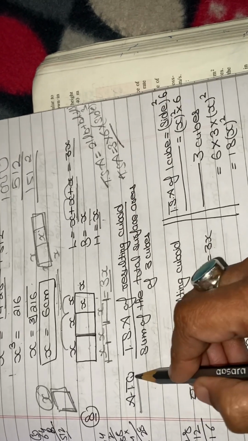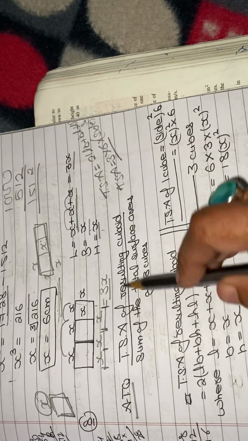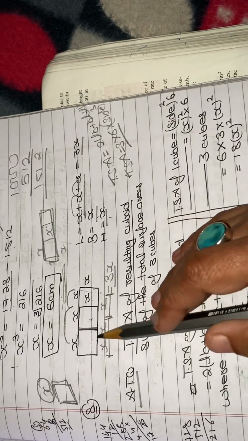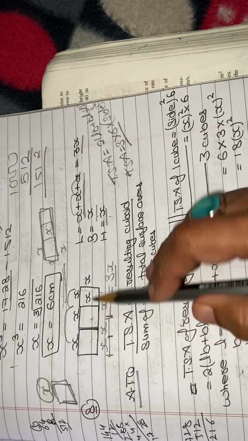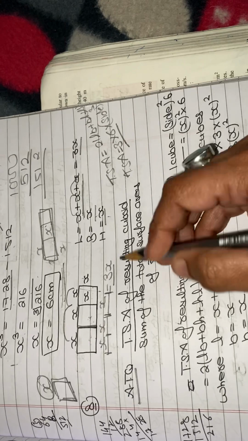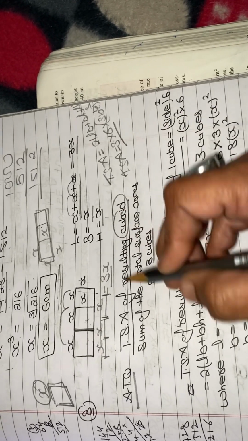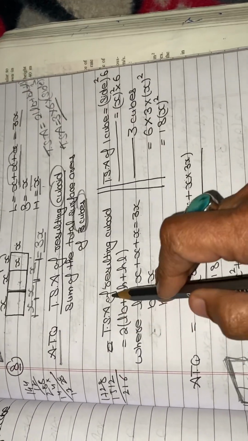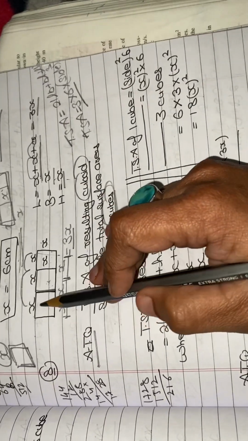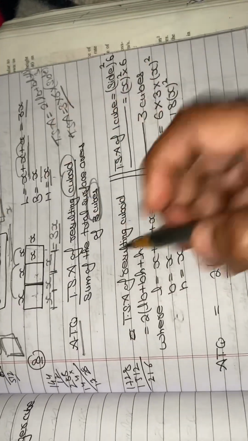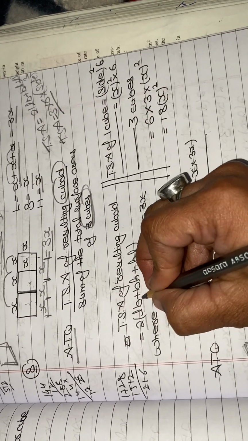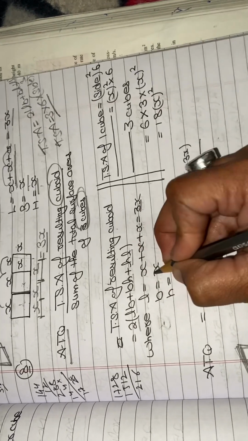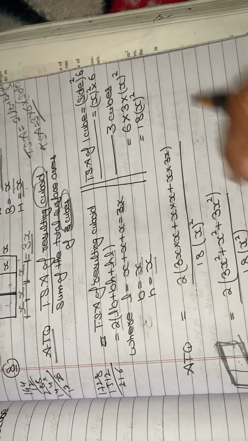According to the question, they are asking about the total surface area of the resulting cuboid and the sum of the total surface areas of the 3 cubes. The formula of total surface area of a cuboid is 2 times length into breadth plus breadth into height plus height into length, where length is 3x, breadth is x, and height is x.